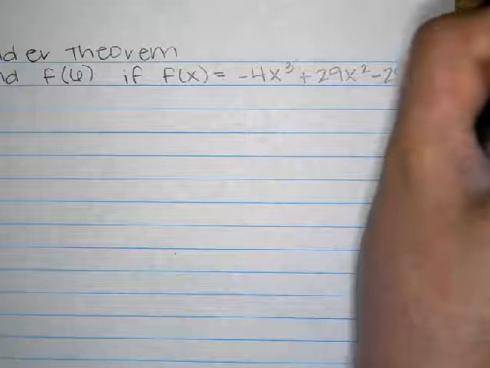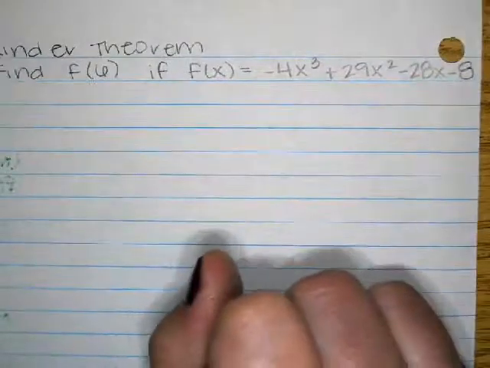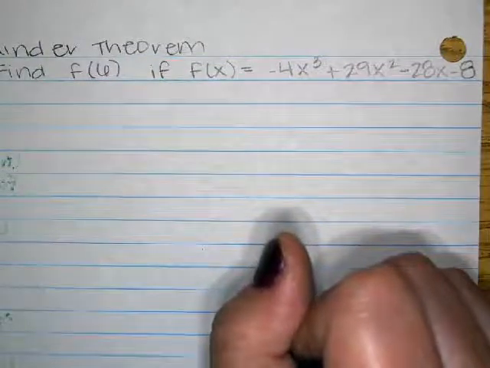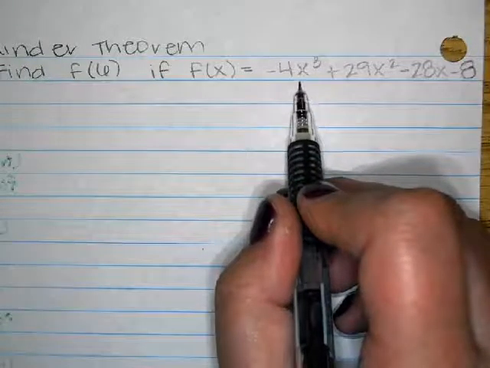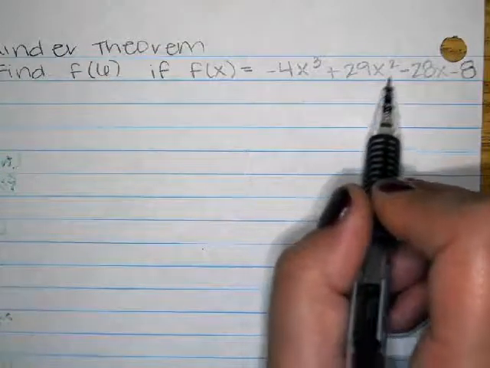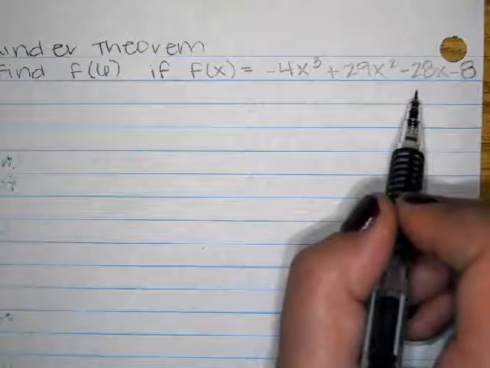Find f of 6 if f of x is -4x to the third plus 29x squared minus 28x minus 8. And you cannot use a calculator. Ready, go.